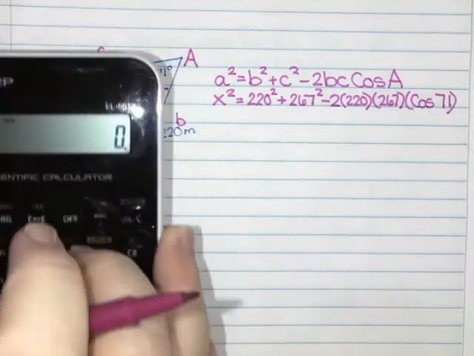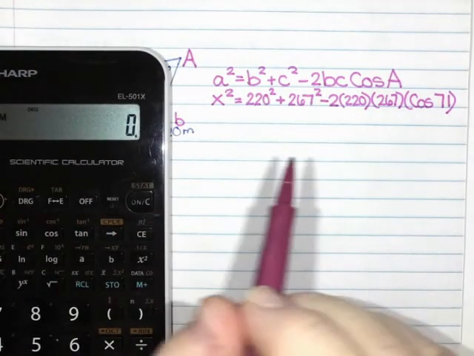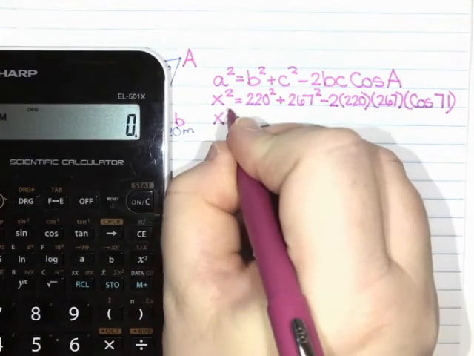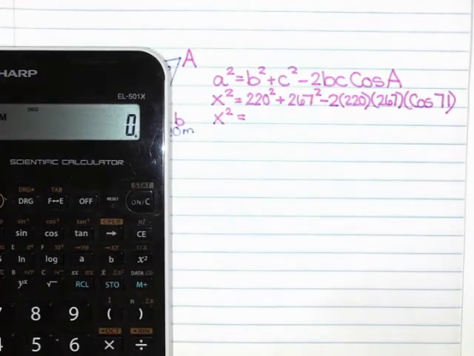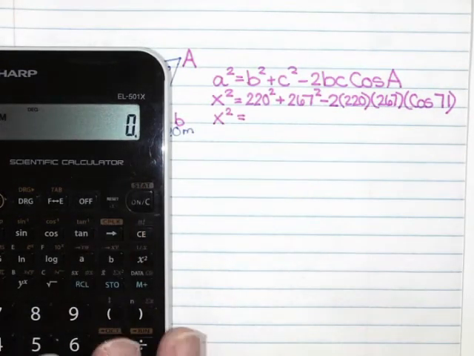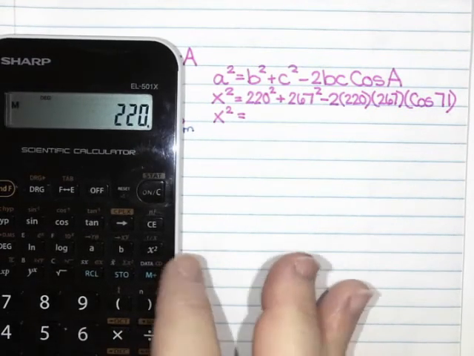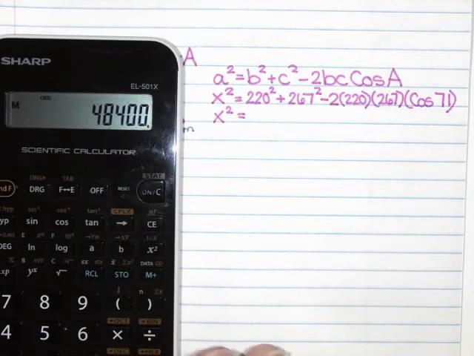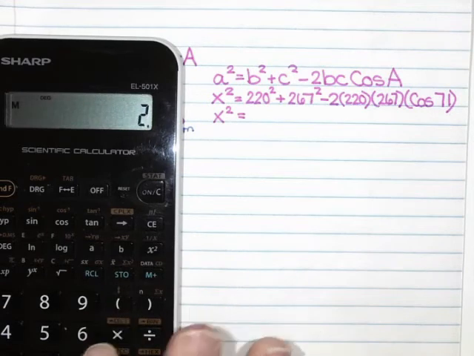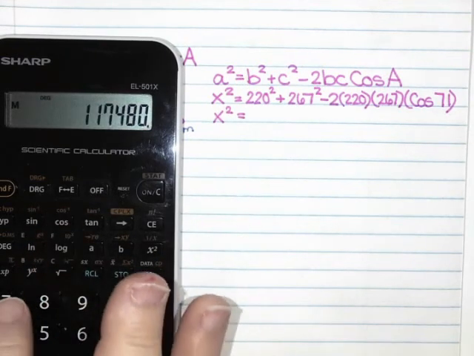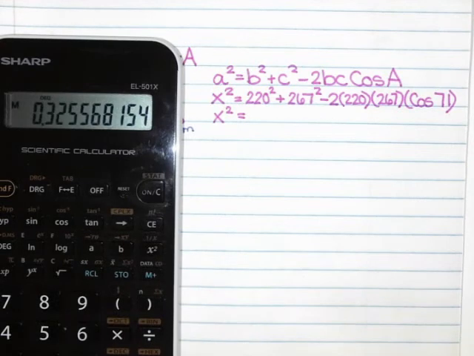Now, I said this before and I'll say it again, the secret to doing this is just to do it all at once in your calculator. Do not hit equals until you get to the end. So I have x squared equals 220 squared, or 220 times 220 if you need to do that, plus 267 squared minus 2 times 220 times 267 times cosine 71. I have to do 71 cosine, equals.